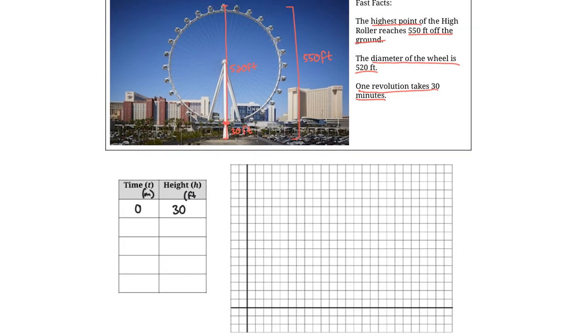And this graph is going to model one full revolution. And one revolution takes 30 minutes. So at the end of one revolution, at 30 minutes, we're going to be back at 30 feet. This is after we have already made our way around the High Roller. Halfway through this 30 minutes, we are at the highest point. So half of 30 minutes is 15 minutes.